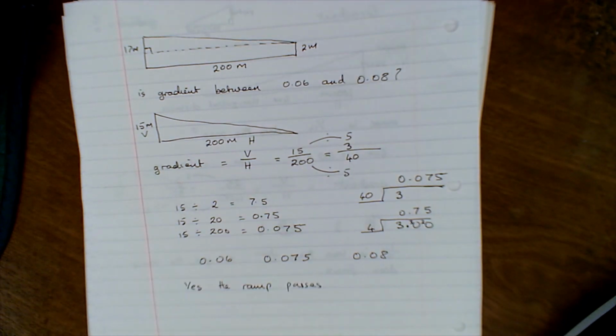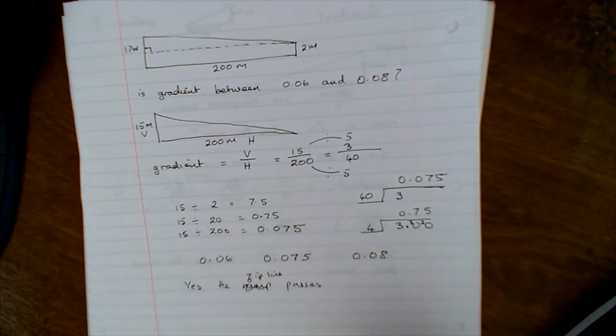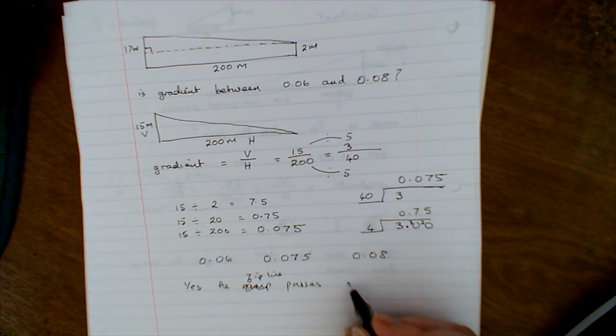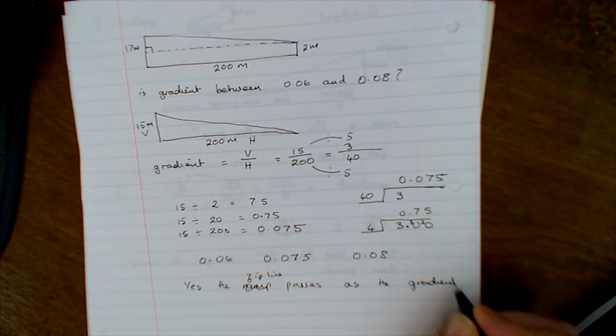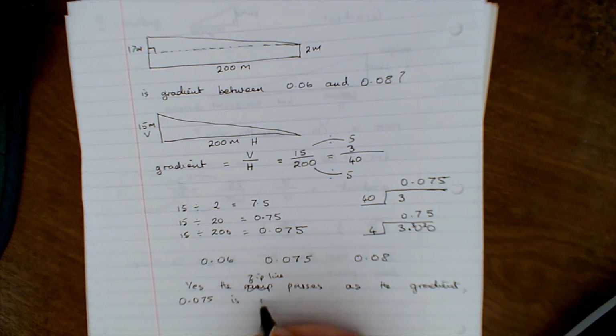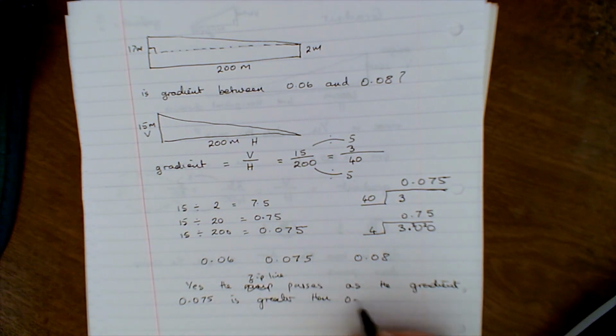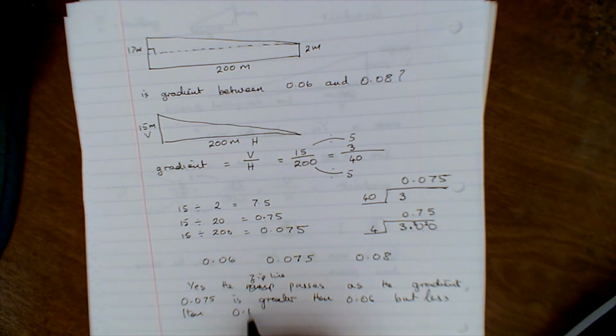So yes, the zip line passes as the gradient 0.075 is greater than 0.06 but less than 0.08.